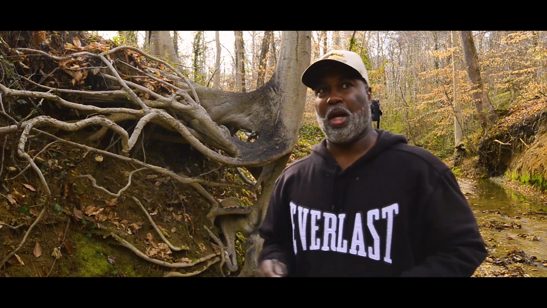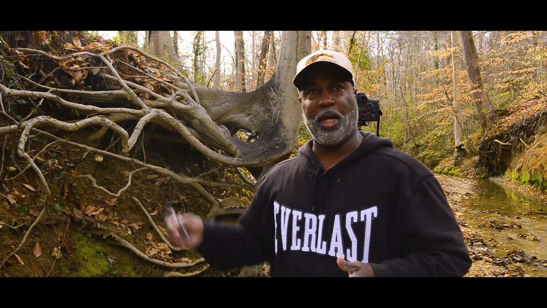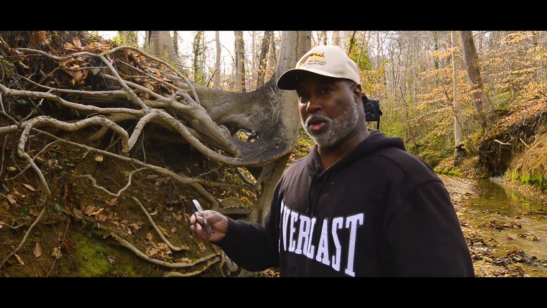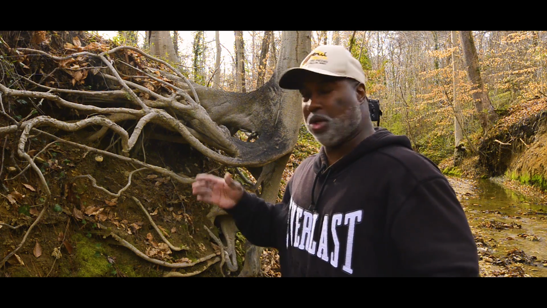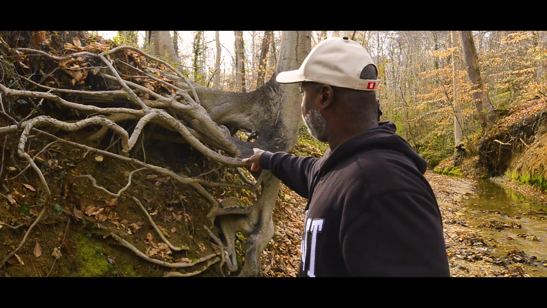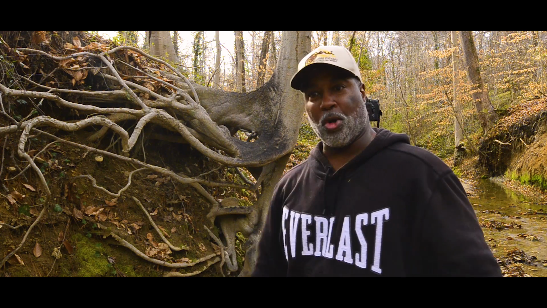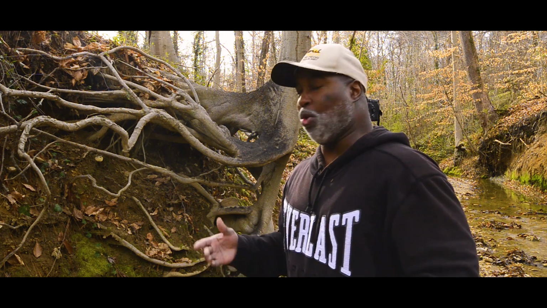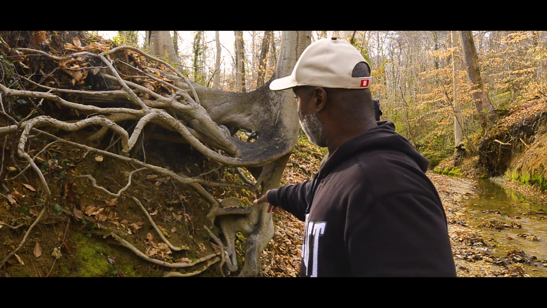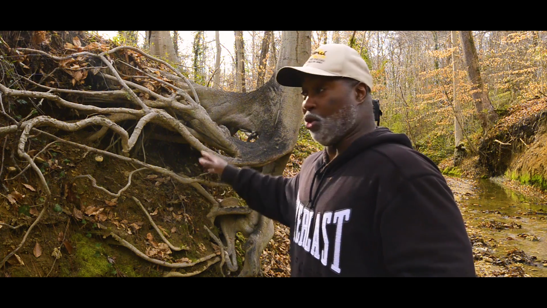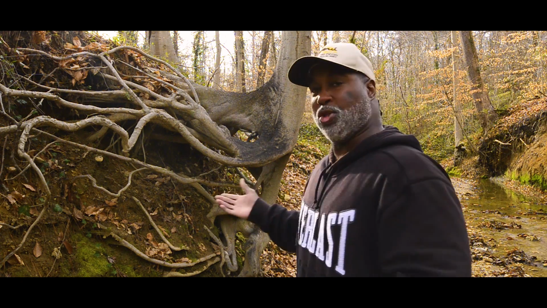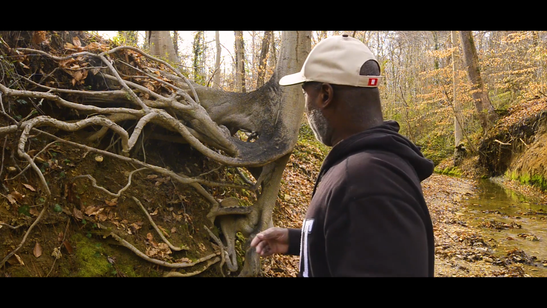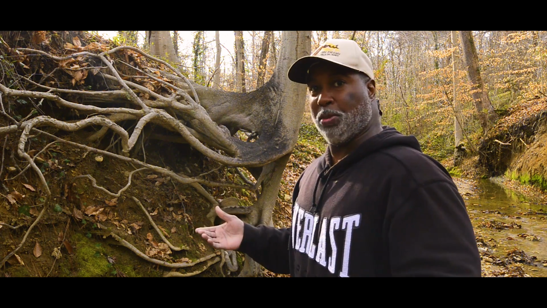Well, after a considerable amount of scouting around, I came across this stream, and as I was coming through, I noticed this tree. As a result of the water coming through the stream, the water erosion has exposed a great deal of the root system associated with this particular tree. It caught my attention right away when I saw it.